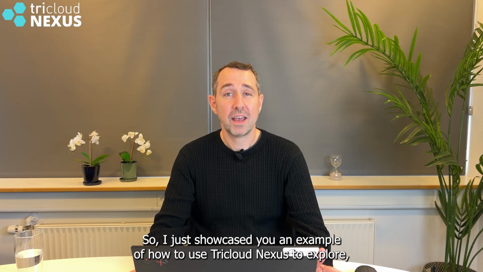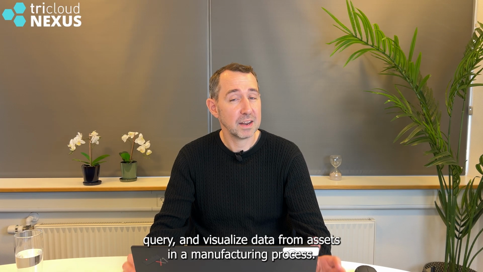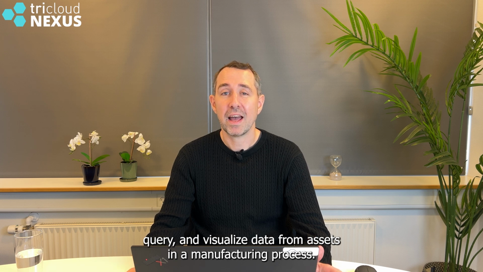So I just showcased you an example of how to use Tricloud Nexus to explore, query and visualize data from assets in a manufacturing process.